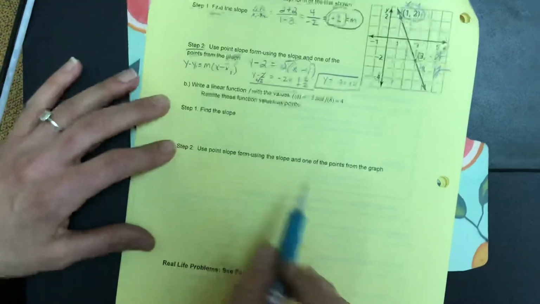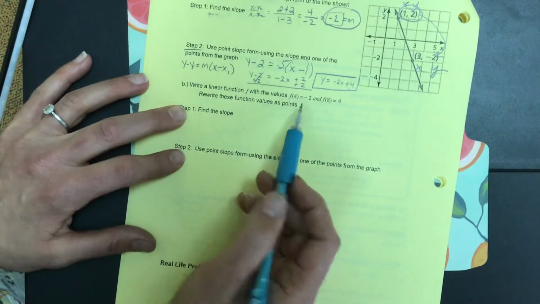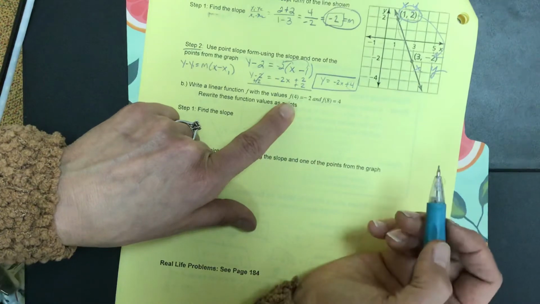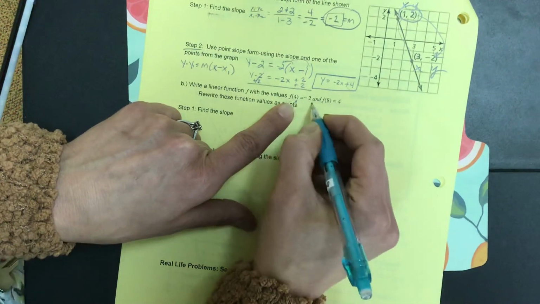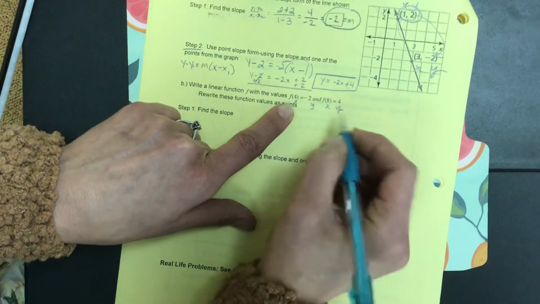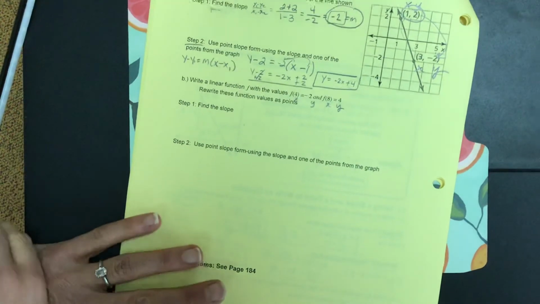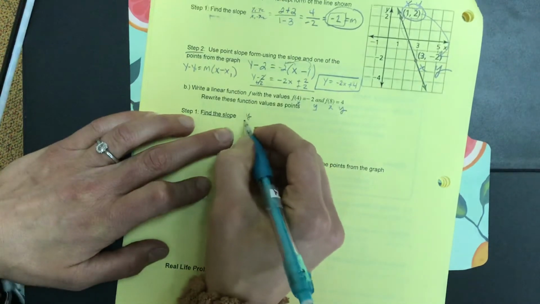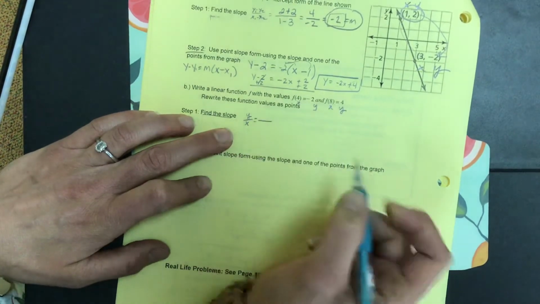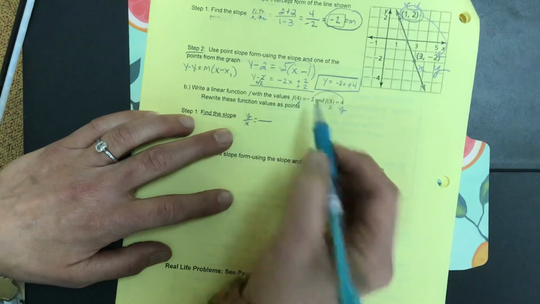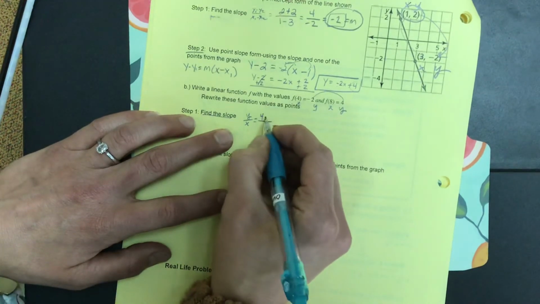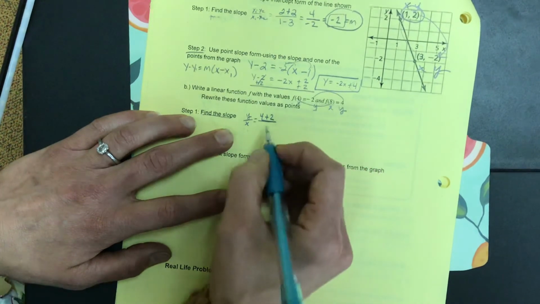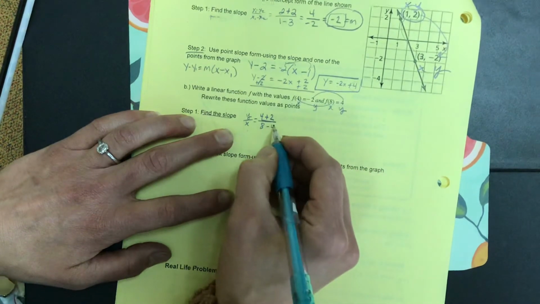Right? So write a linear function with the values f(4) equals negative 2, and f(8) is 4. So remember, this is my x and my y. That's my x, and that's my y. So I'm given 2 points only. So what's my first step? Find the slope, right? And maybe I gotta remind myself that it's the change in y over the change in x. So I'm gonna take 4 minus a negative 2, and then 8 minus 4.